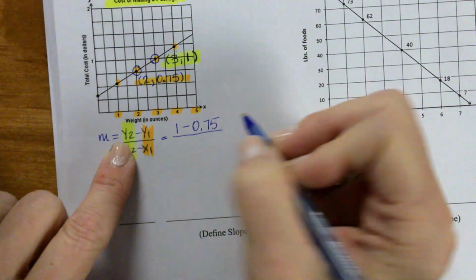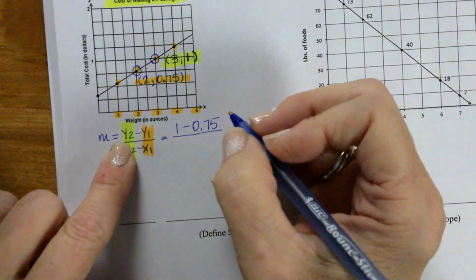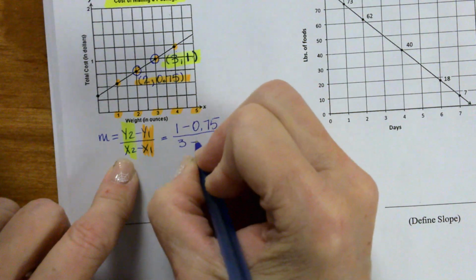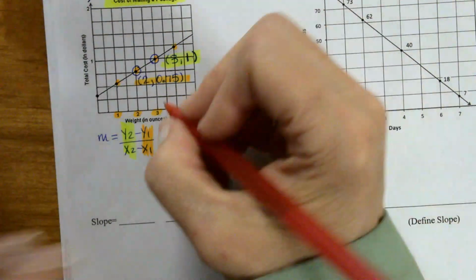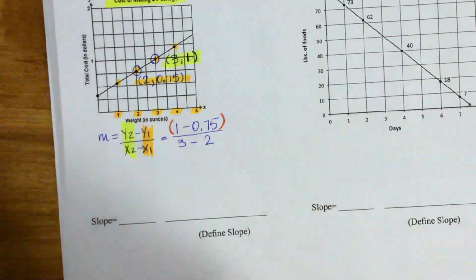Make sure you put your y's in the top, in the numerator. And then my x2 is a 3, my x1 is a 2. Now I'm going to show you how to put this in your calculator because it's a very particular way. I want you to put parentheses around your numerator.